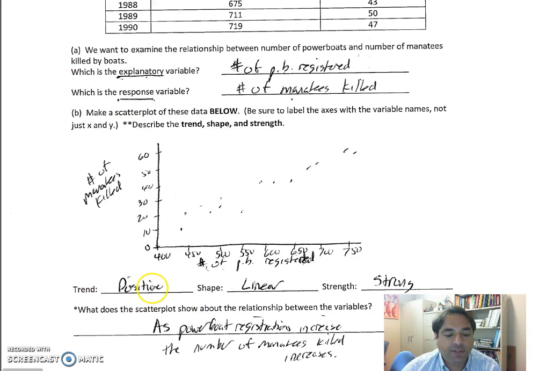So, what is the trend? The trend is positive, going upward, which means as the powerboat registrations increase, the number of manatees killed increases. We have a linear relationship. The shape is linear, forming a line. And if I had to pick between strong or weak, the dots look like they're fairly close together, so we're going to go with strong, but we'll get a little more detailed there.